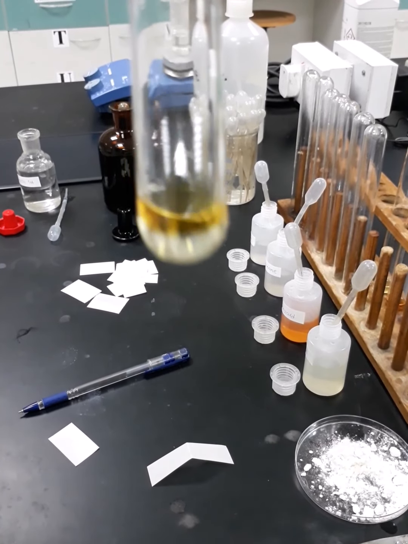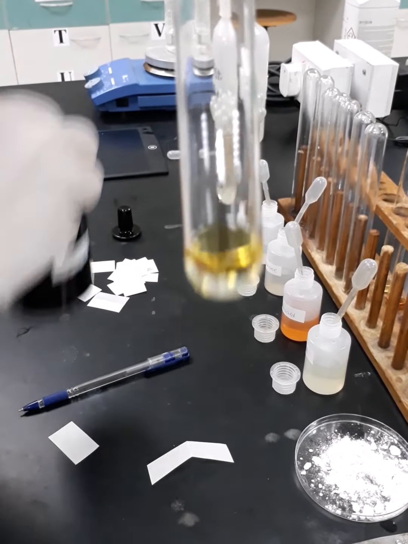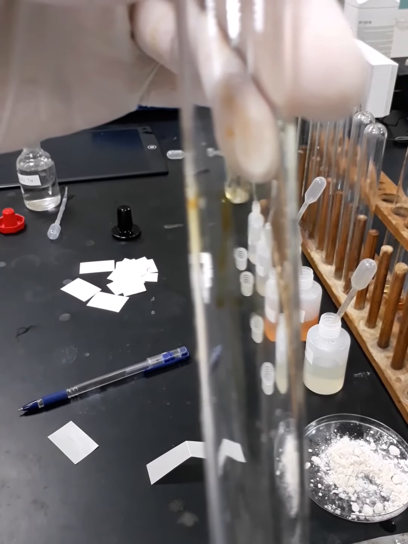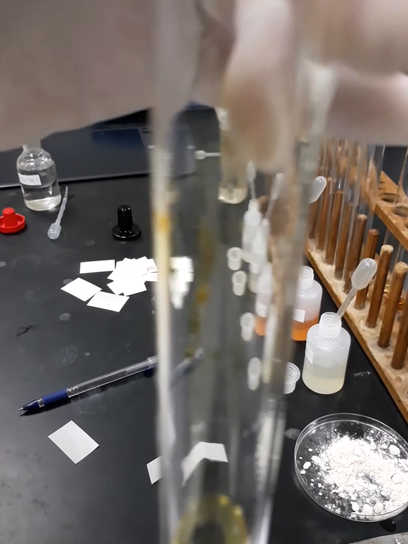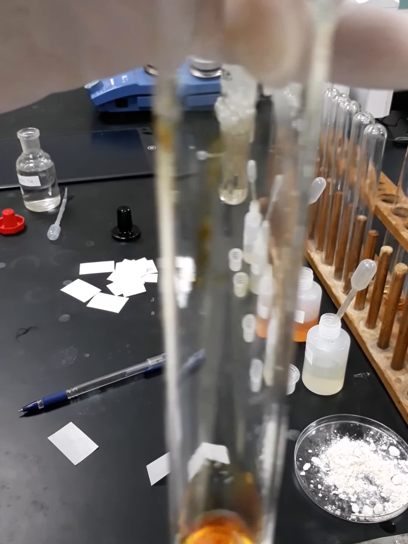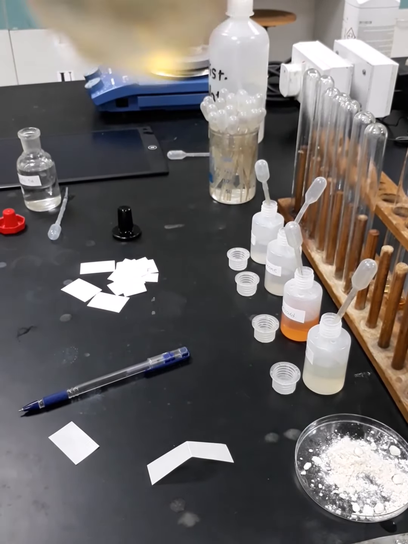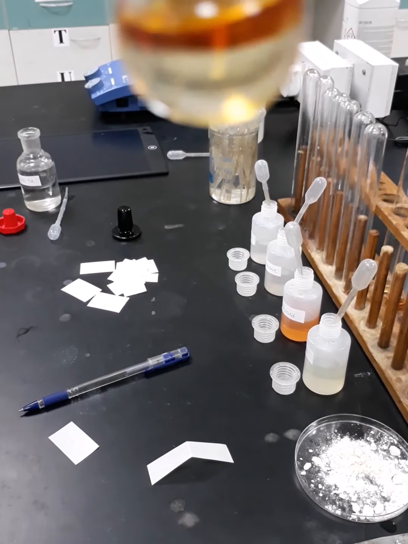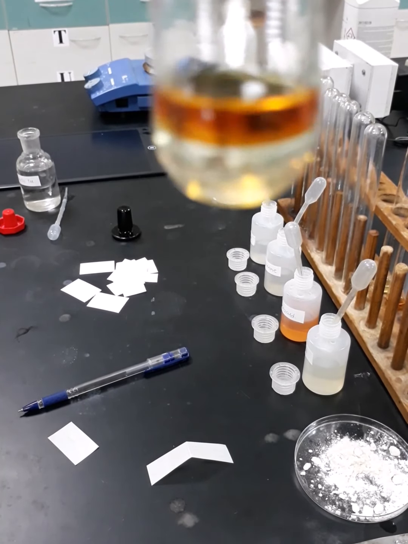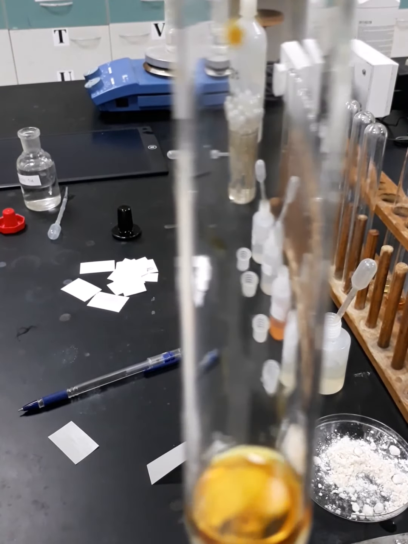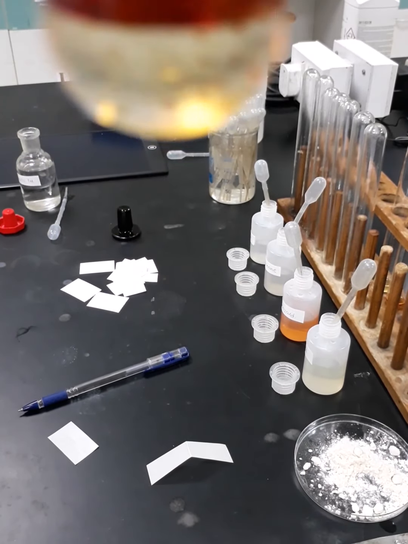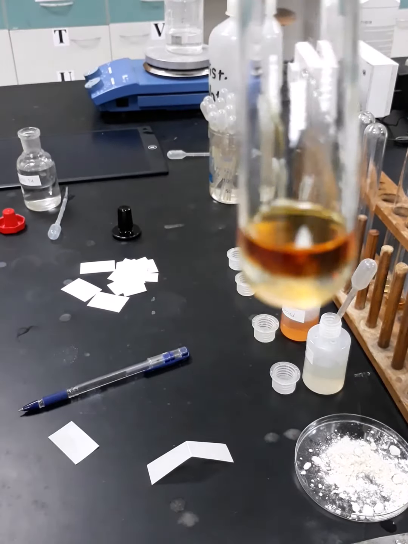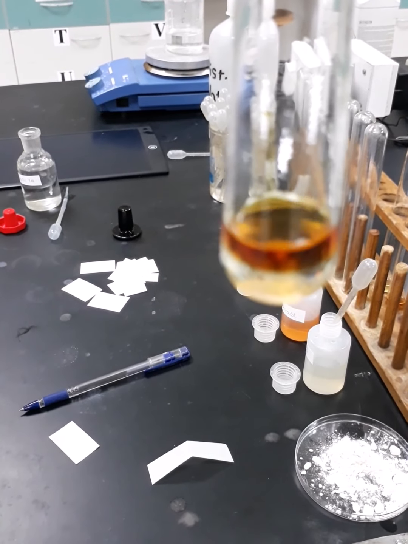I'm going to visualize it for you by addition of extra drops of iodine. So let's have a look. It's very clear that the iodoform bodies are now formed again at the bottom of the test tube. We can see at the bottom of the test tube the iodoform bodies, which are the yellowish bodies.